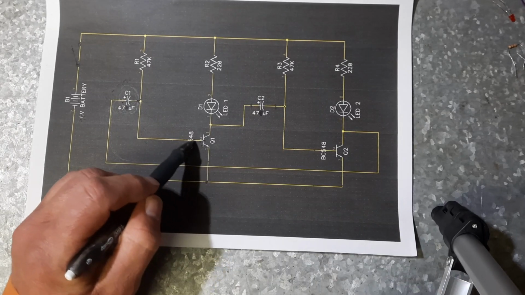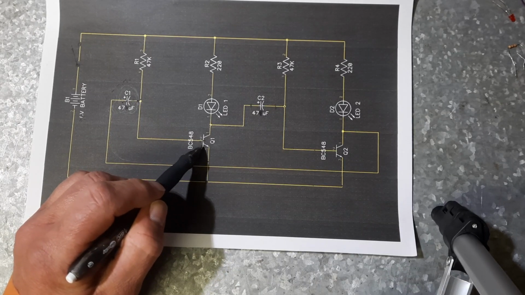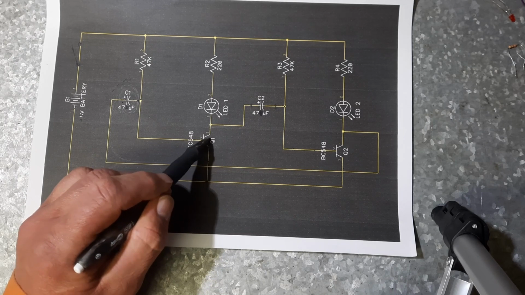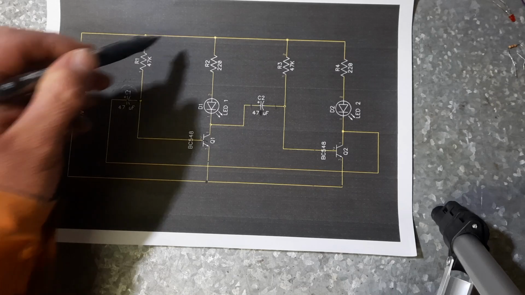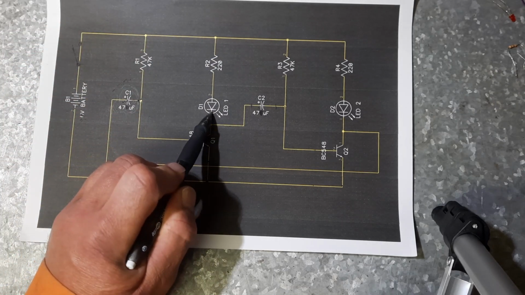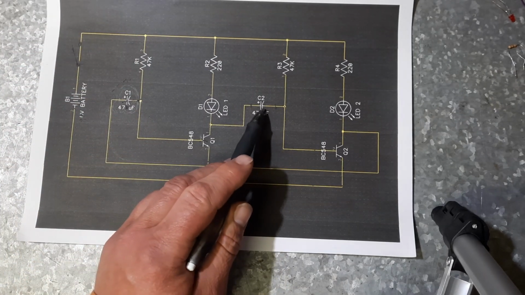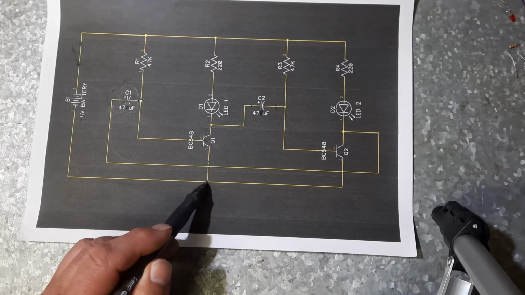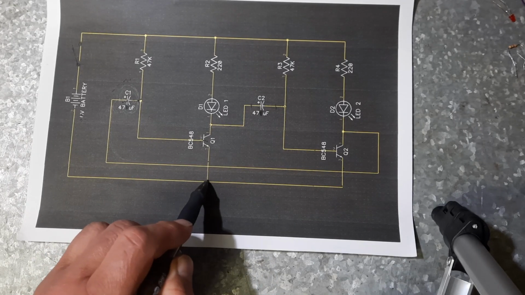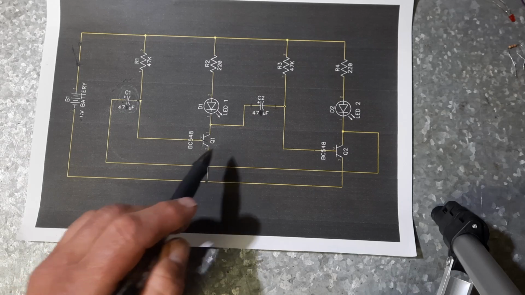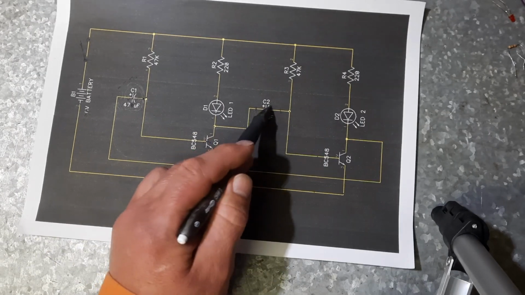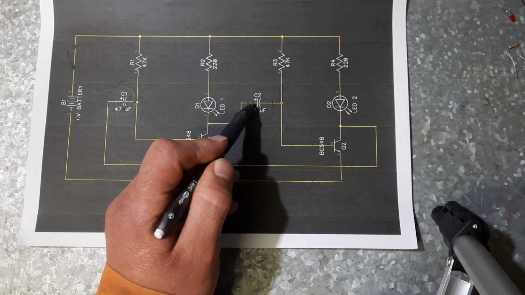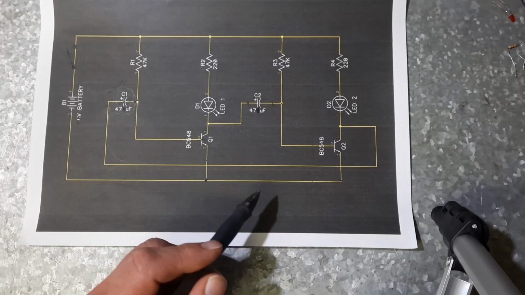When this rises to 0.7 of a volt, it'll saturate again. So this will then turn on. This LED will turn on, and it will pull the positive of this capacitor to the negative. So this cap was charged again. So what's going to happen to this? It's now got to discharge.